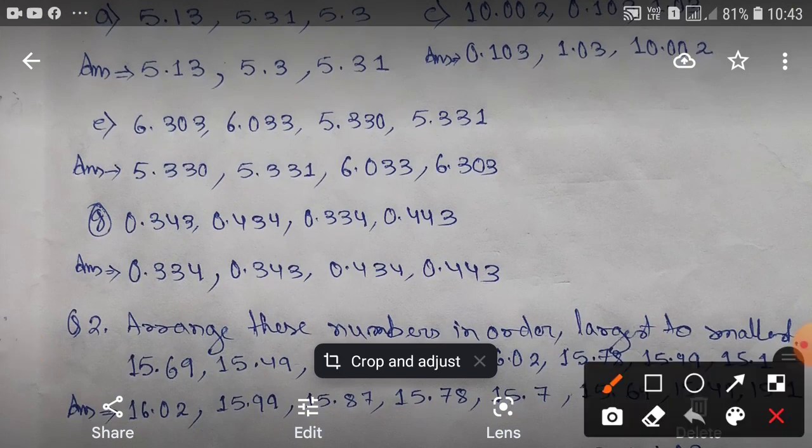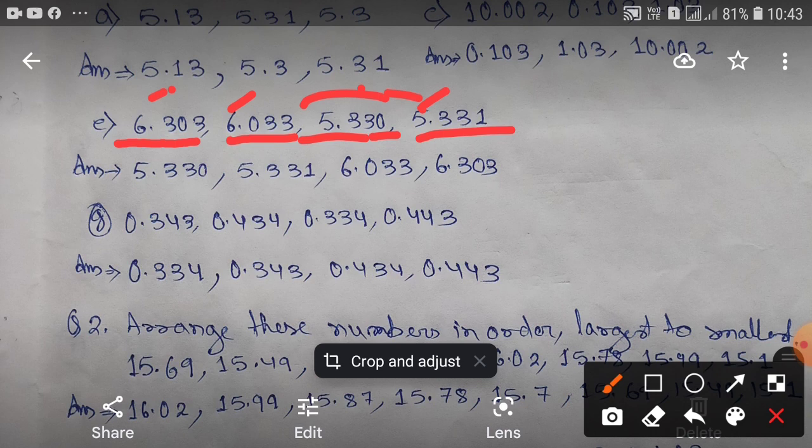Next question is question E. You see here 6.303 and 6.033 and 5.330, then 5.331. Now let us compare the smallest number. If you compare their whole parts, you will see that 6 and 6 and 5 and 5. Now you see, the numbers having 5 are smaller than the numbers having 6 at their whole part. So therefore we'll compare these two 5s.